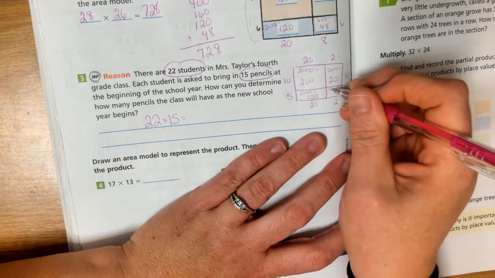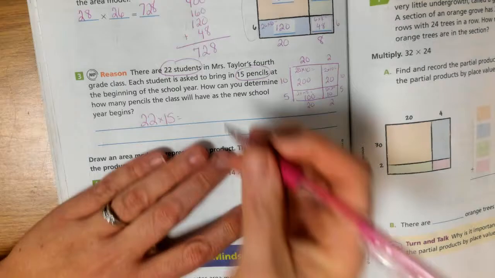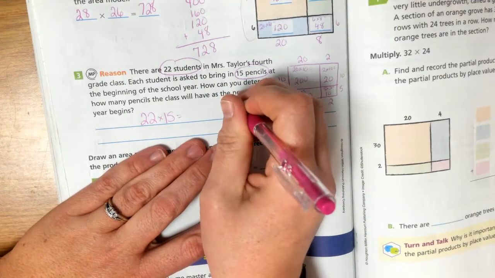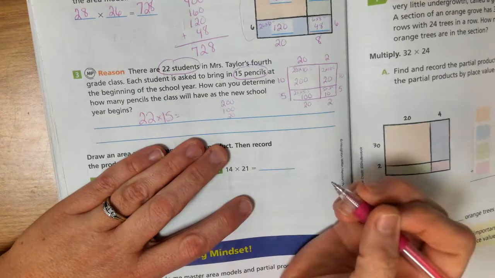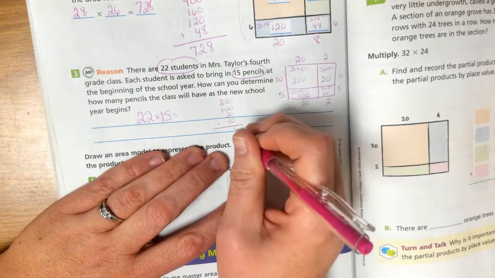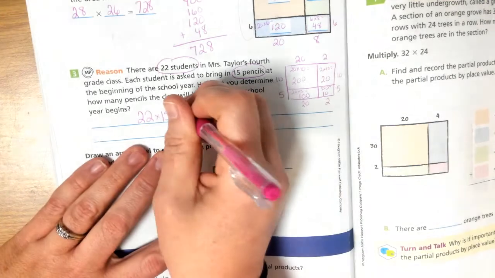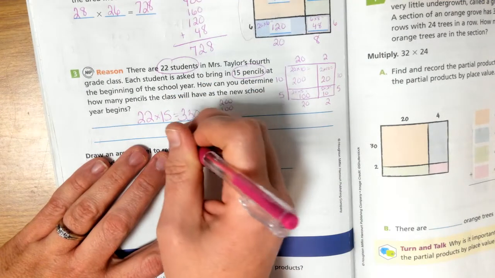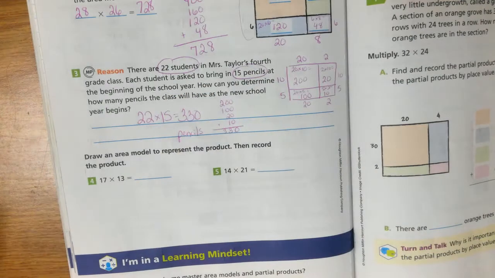And 5 times 2 equals 10. So we have 200, 100, 20, and 10. All these zeros is 0. A 0, 0, a 2, and a 1 is 3, and a 2 and a 1 is 3. So we have 330 pencils to begin the new school year.